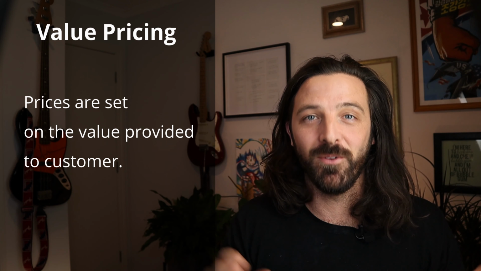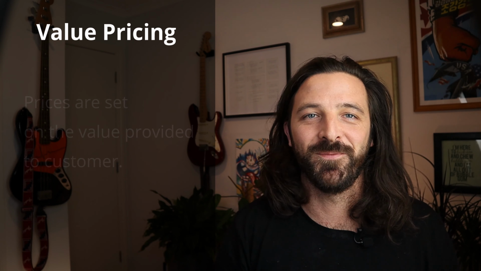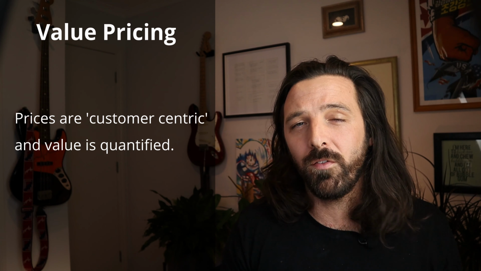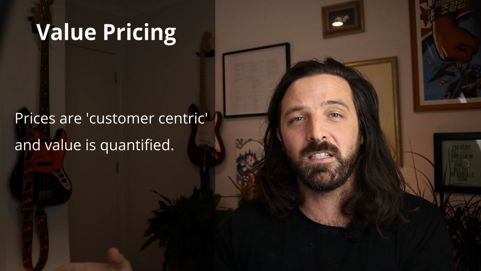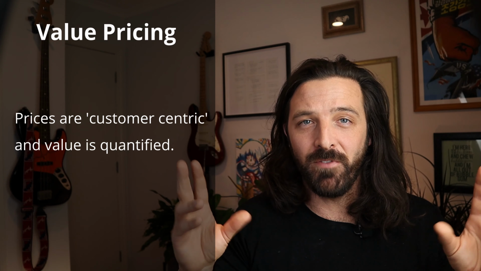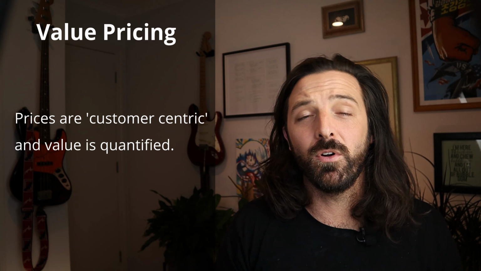Value-based pricing is a strategy that sees prices set on the value the product delivers to the customer. The main benefit of this strategy is that it helps the company keep the customer front of mind and ensures the company quantifies the value it's providing to the customer and the market. This often leads to better margins, as value isn't tied to any internal cost structures.